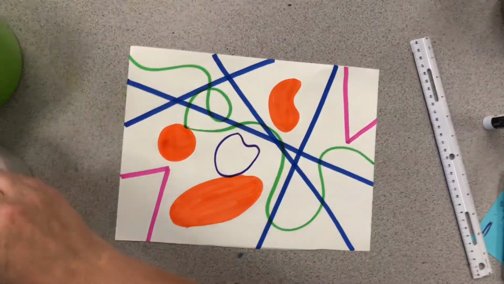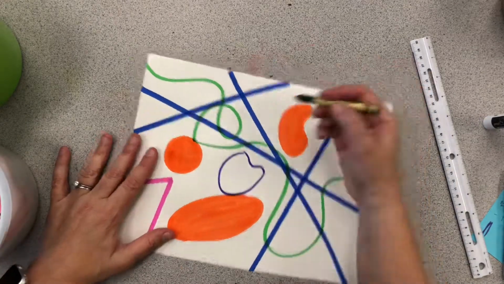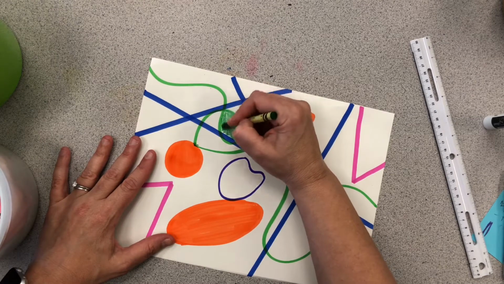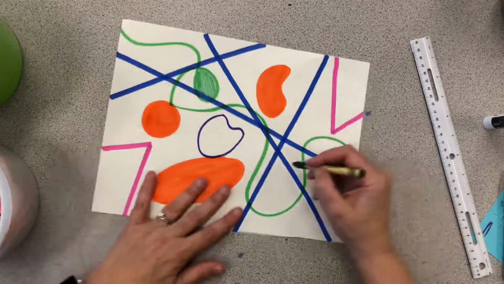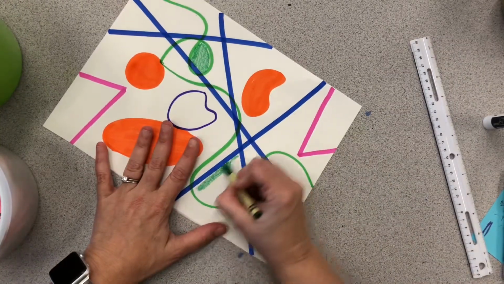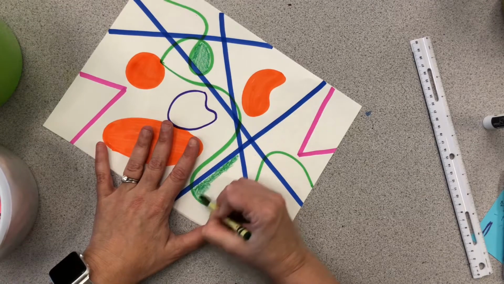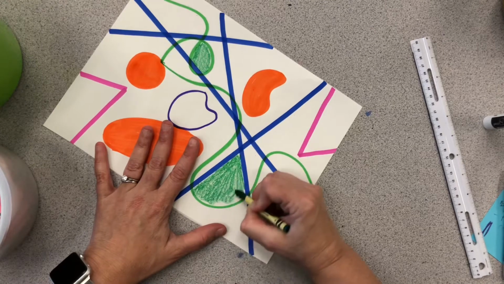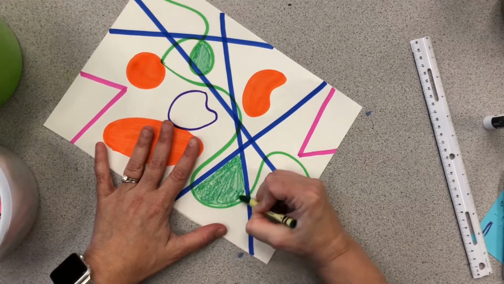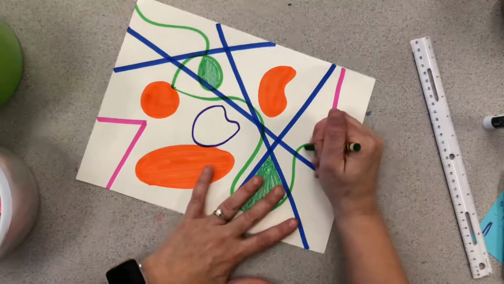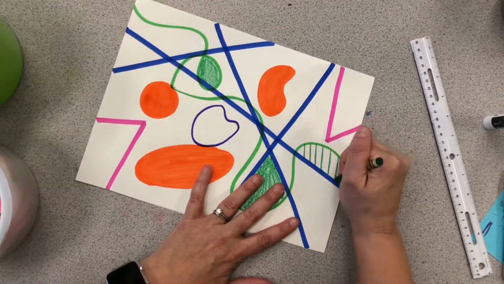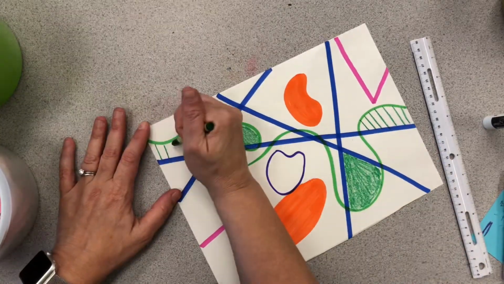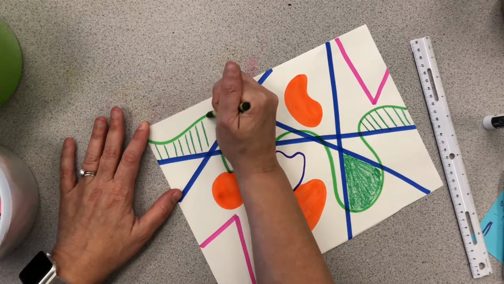I'm not sure. Let's see, but I'm gonna color in this shape right here, green. Maybe I'll color this shape as well. And if you want, you can even add designs inside of the shape. So for example, I might make some stripes over here. And if I'm gonna make stripes in one spot, I probably wanna do it in one more spot too, just to keep it kind of balanced.